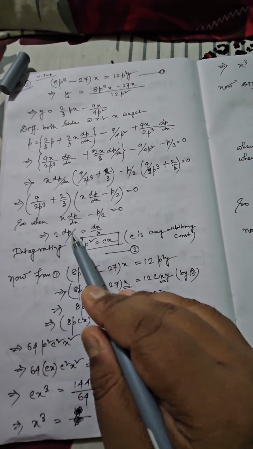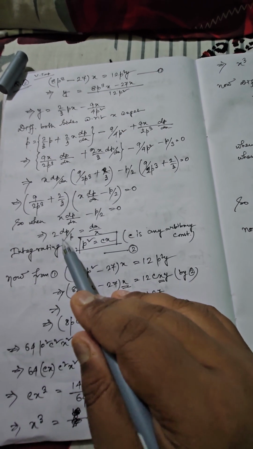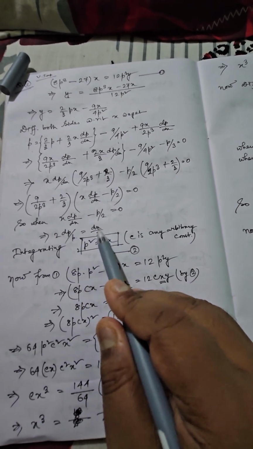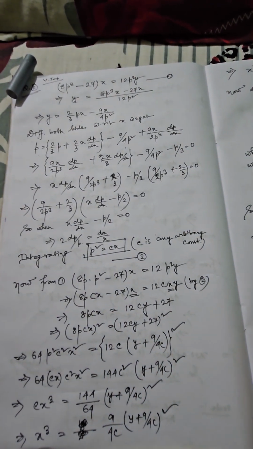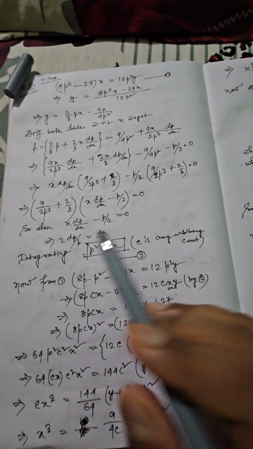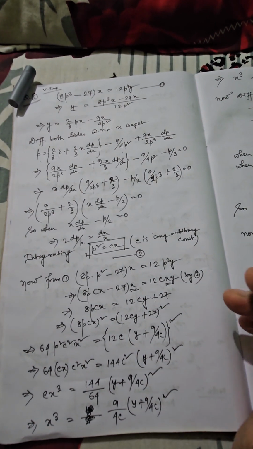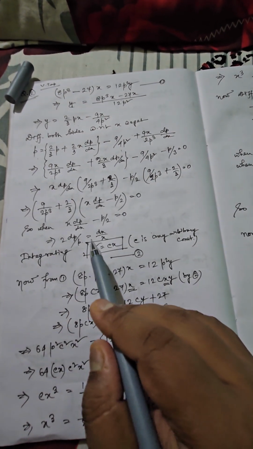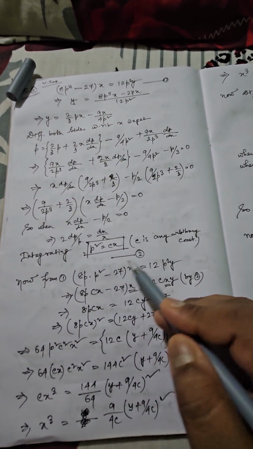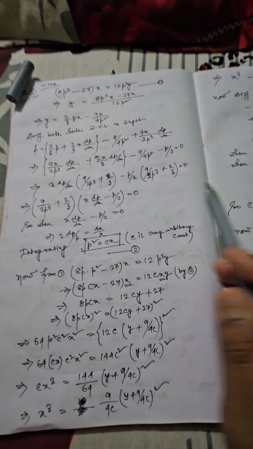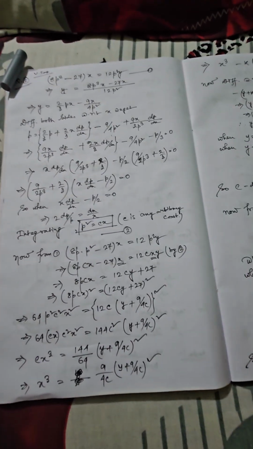The first part shows you, after integration you will get 2 log p is equal to log x plus log c. c is the constant of integration as mentioned earlier. So 2 log p equals log x plus log c. That means you can rewrite this expression as p square equal to cx. So this is equation 2. Obviously the first one is equation 1.